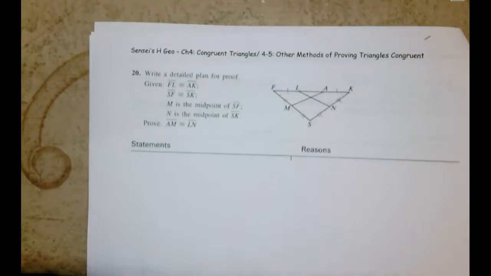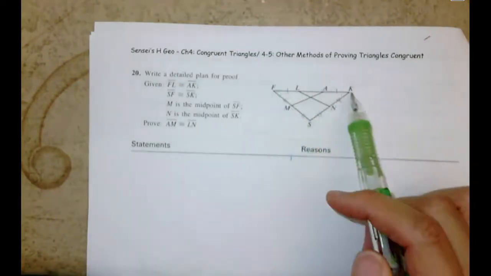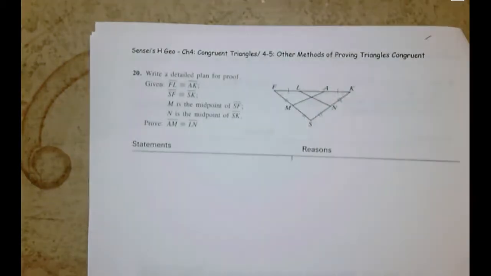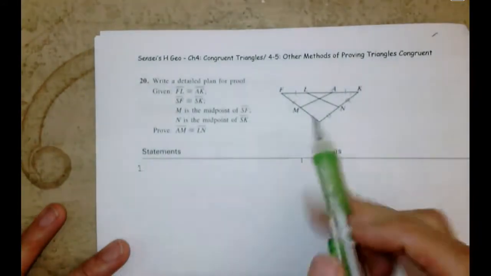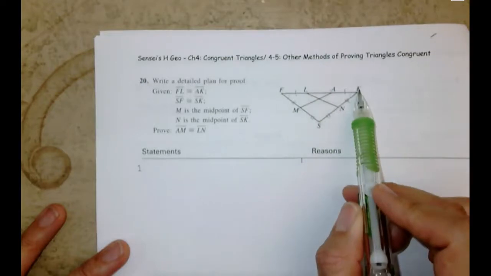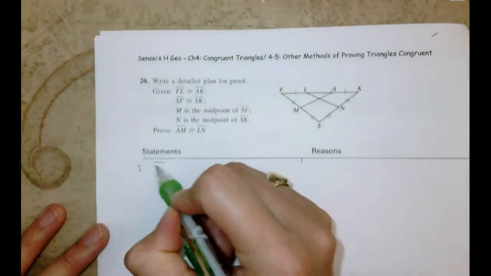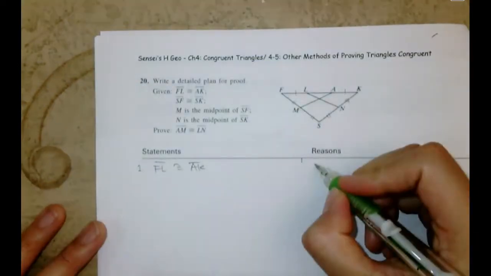So this is going to be a long proof. So let's start with this, trying to prove FA is KL, and then we tackle these, and then the angle is really the easiest one, so we leave it at the end. Right, so let's start with FL is AK. Right, so segment FL is congruent to segment AK, and that is given.